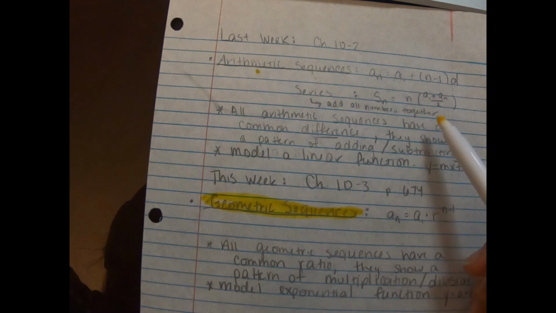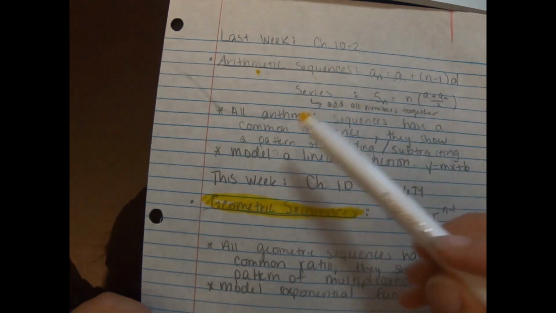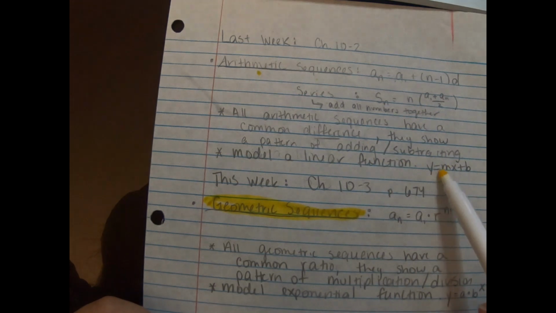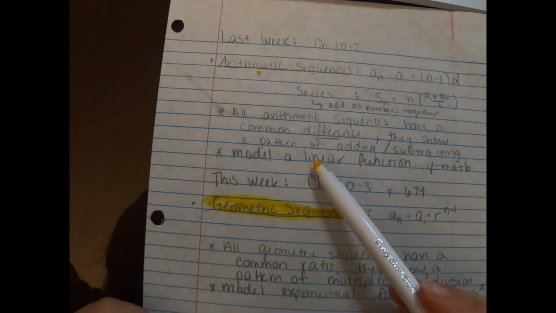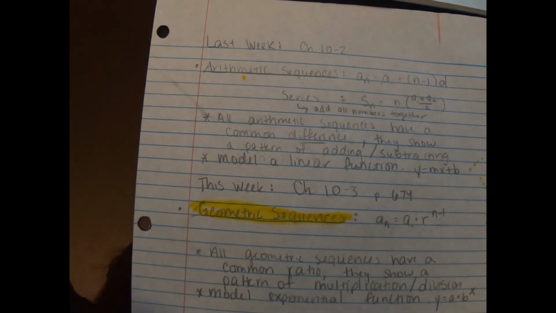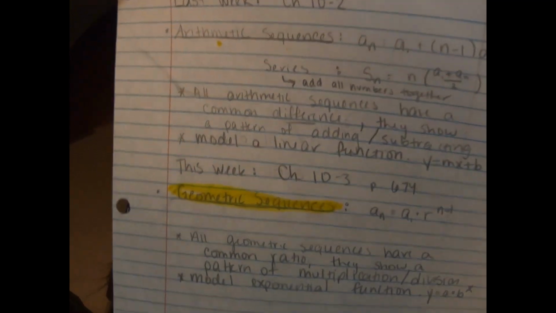You know already that all arithmetic sequences have a common difference. They show a pattern of adding and subtracting, and they model a linear function, y equals mx plus b. And you know that from two weeks ago when we graphed these sequences and didn't connect the dots.